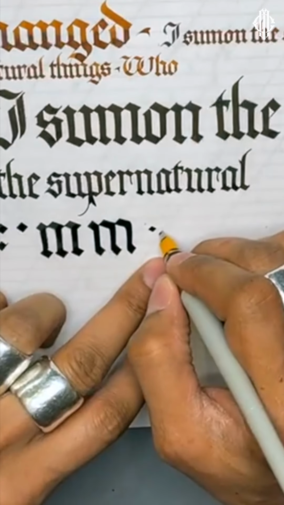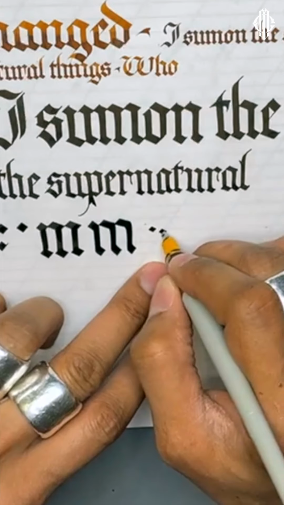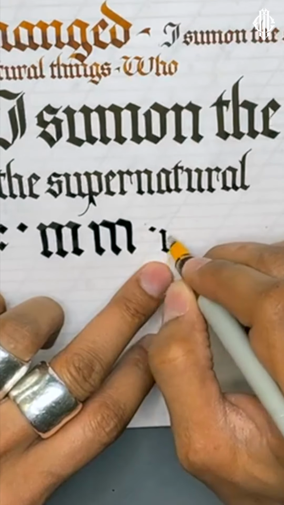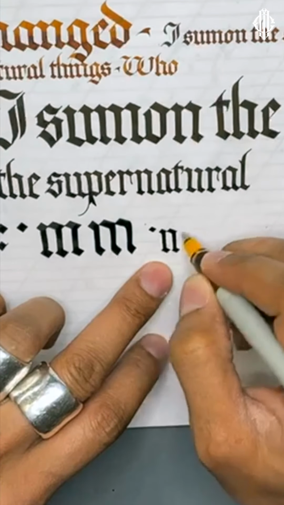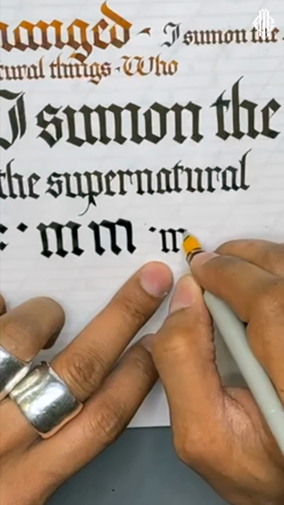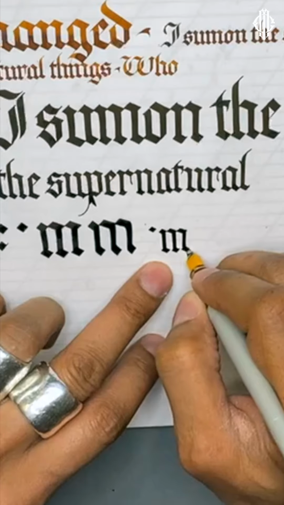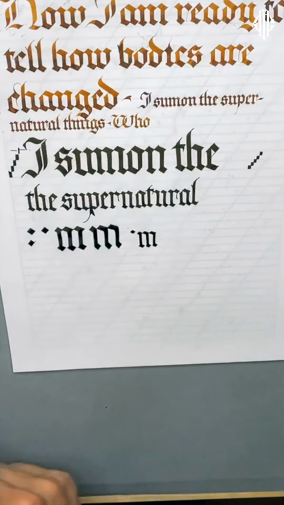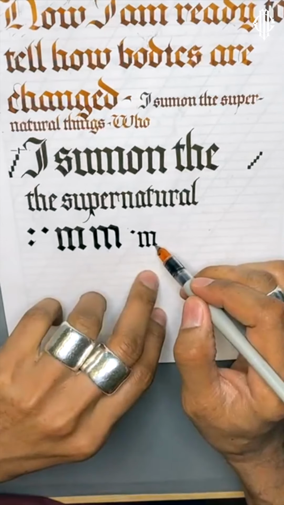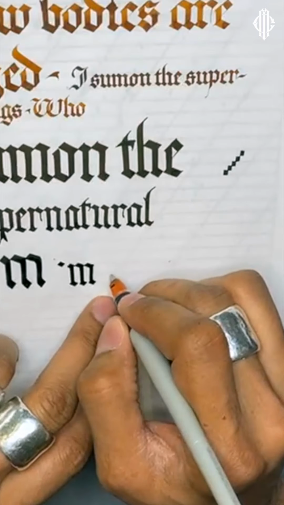That's still very sharp. 1, 2, 3. 1, 2, 3. 1, 2, 3. I think the reason why people tend to find them not as sharp is because they're probably pressing too hard.